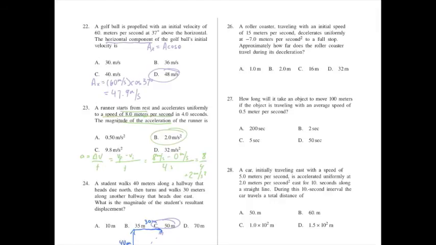Number 26, we finally reach a kinematics question. How far? For these types of questions, I highly recommend writing your variables on the side. We don't have a distance. We have an initial velocity of 15 meters per second, a deceleration rate of -7 meters per second squared, to a full stop, so that means our final velocity is 0 meters per second. We don't know time, but we don't need to know that for this problem. We can solve for distance with the following formula: vf squared equals vi squared plus 2ad.